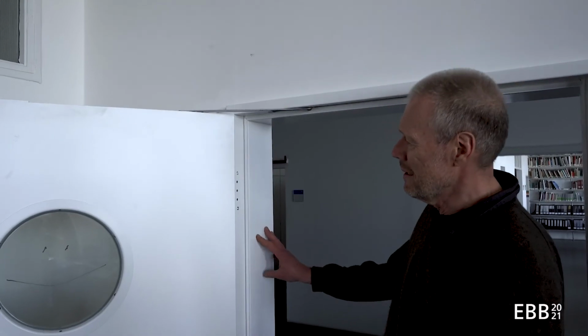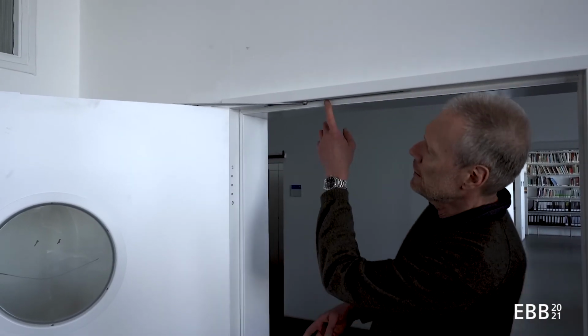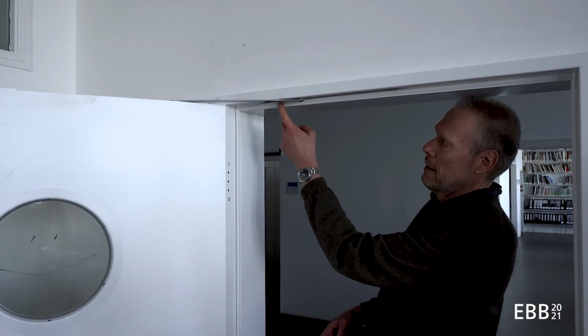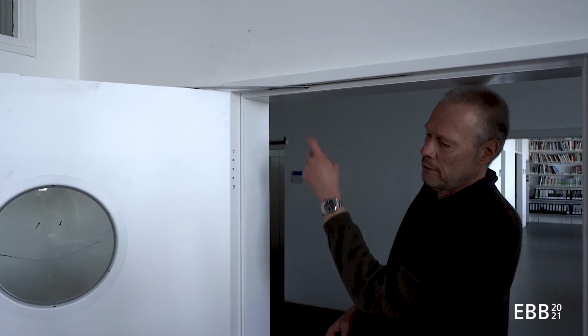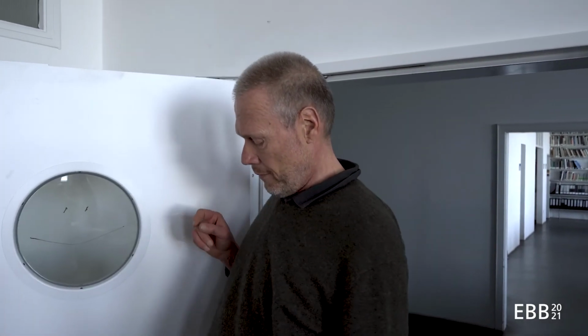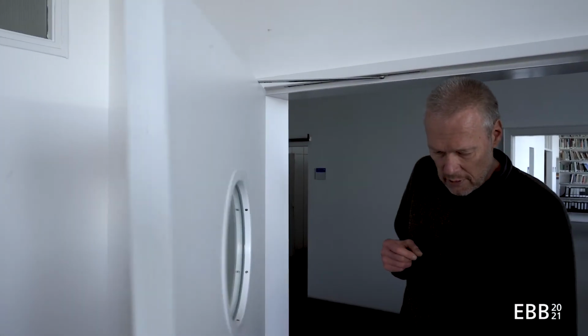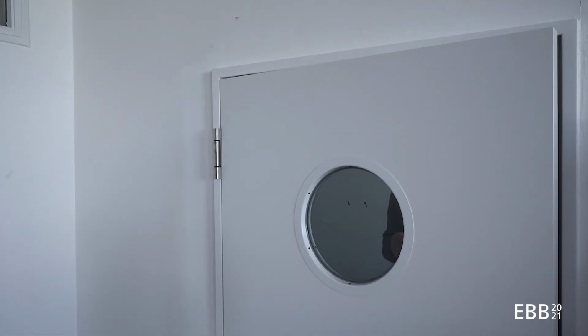So this is a simpler door frame made out of steel, and you can see that the closing element for the door has been integrated in the door frame. If I leave the door alone, it will close by itself.